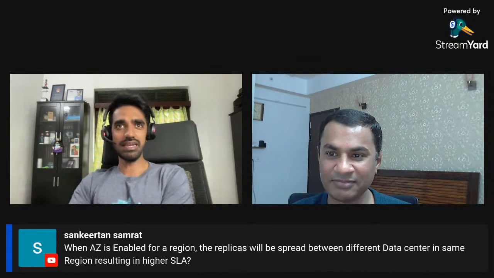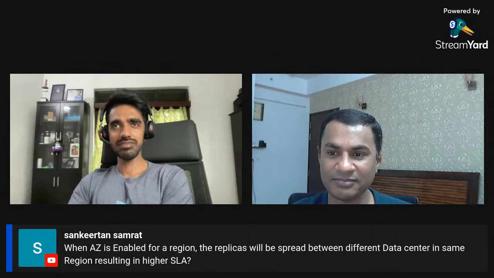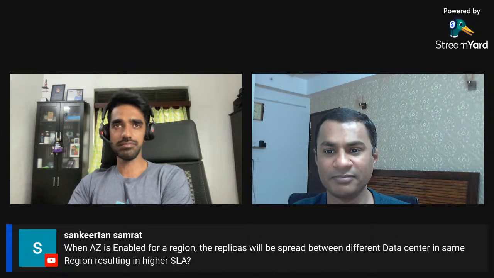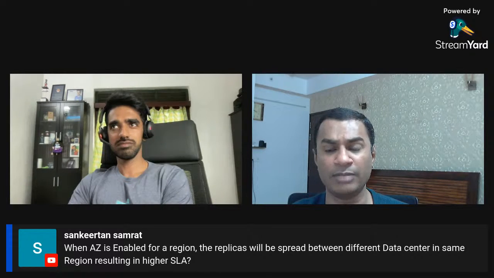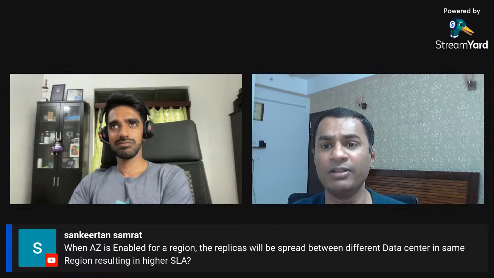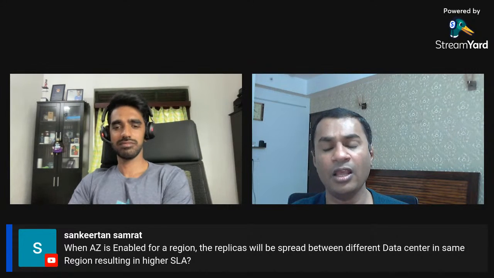When AZ is enabled for a region, the replicas will be spread between different data centers in the same region, resulting in higher SLA. That's right. That was a confirmation question, but yeah, you're right. When you implement AZ, the replicas are configured in such a way that they are not in the same data center, they're distributed, so that even if one data center goes down, you continue to be served. So that's a way to provide high SLA.